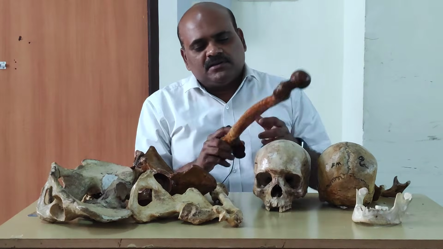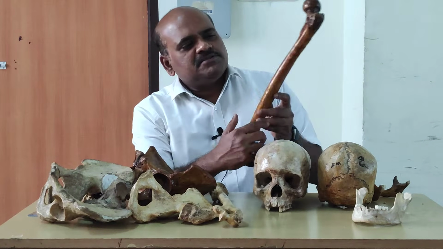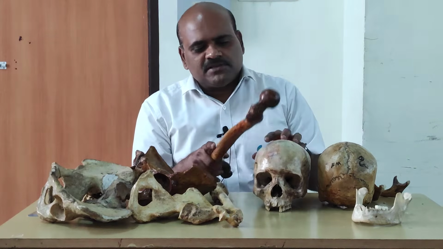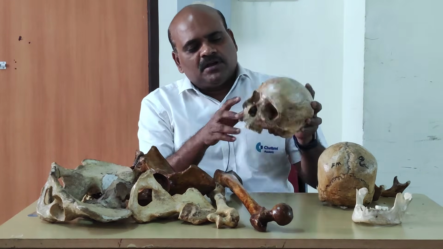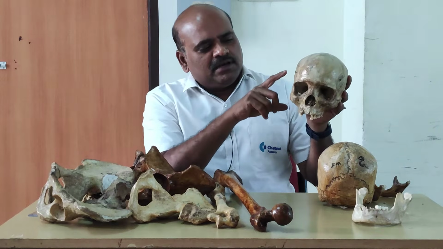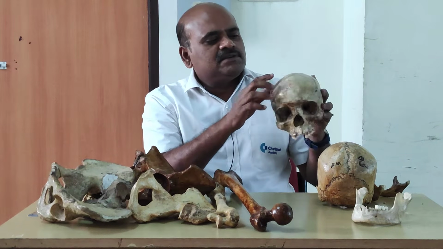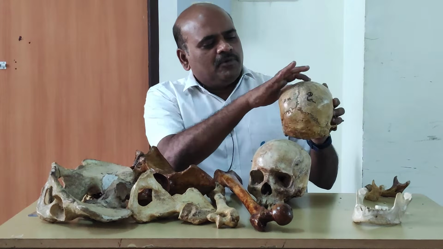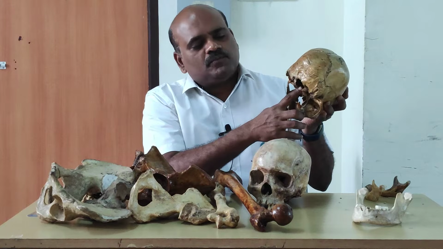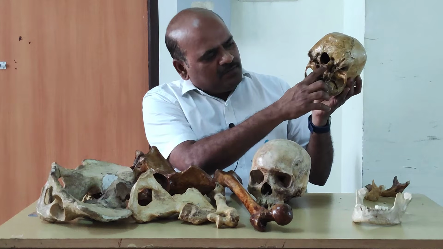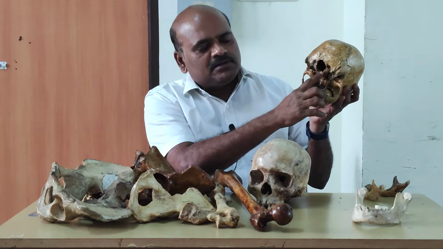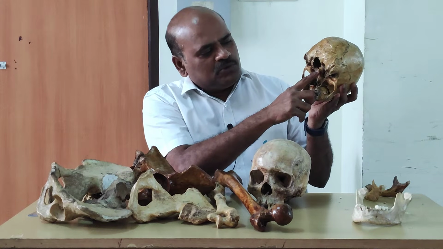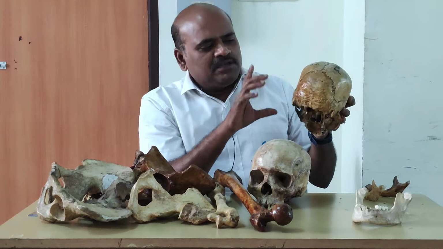Then comes the stature. Stature estimation from the long bones and from the skull commonly will be asked. When you are talking about the skull, the maximum height of the skull multiplied by 8 gives the approximate stature of the individual. The height of the skull is assessed between the bregma and the midpoint of the anterior margin of the foramen magnum, that is called the basion. Between bregma and basion we have to measure, that gives the height of the skull, multiplied by 8 gives the approximate height of the individual.